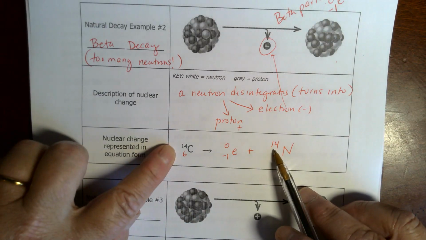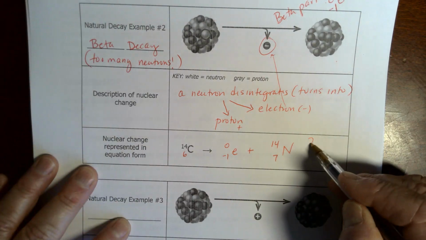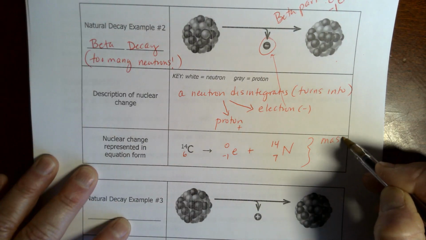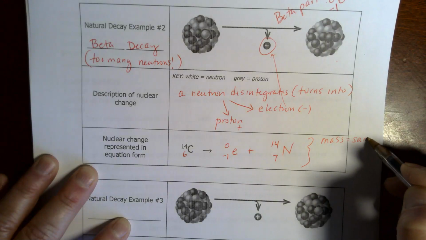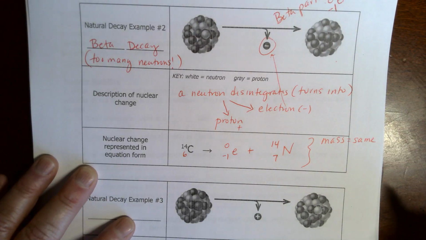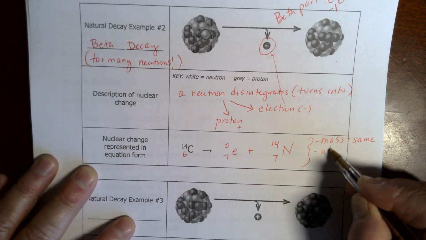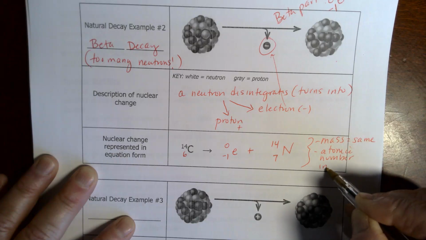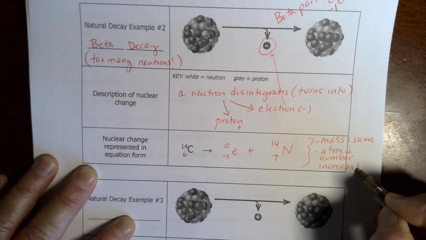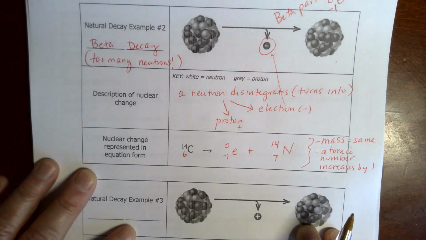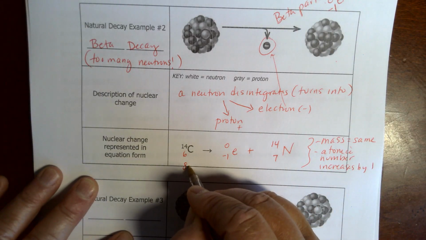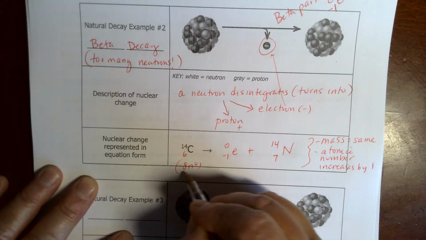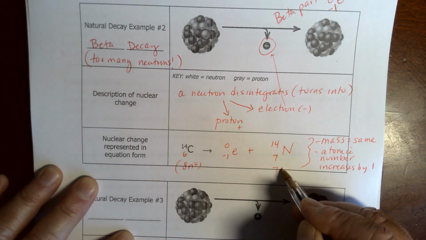The mass has stayed the same, right? Let's make note of that. The mass is the same. But notice that the atomic number increases by 1. So the effect here, this originally had 8 neutrons. 14 minus 6 is 8 neutrons. 14 minus 7 is 7 neutrons, right?